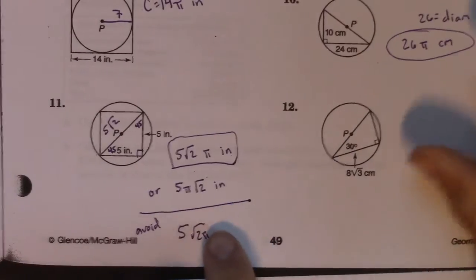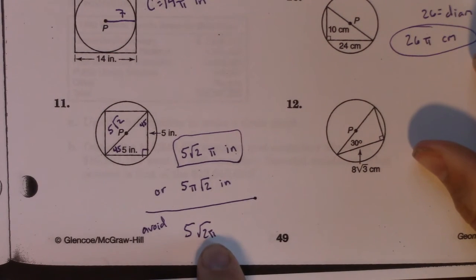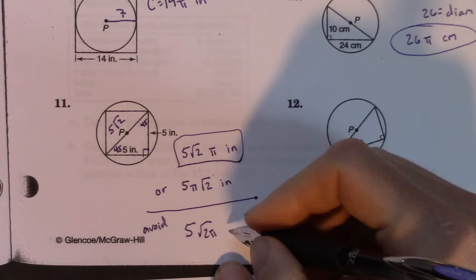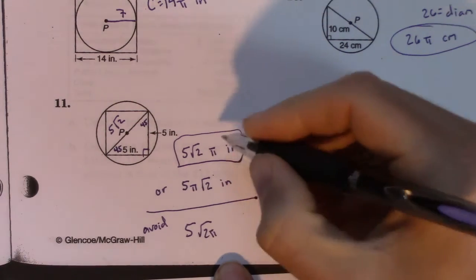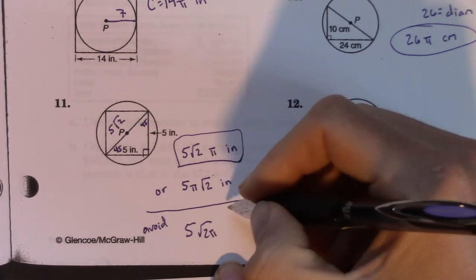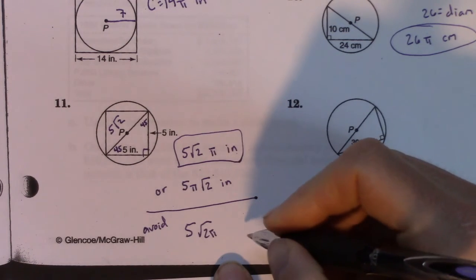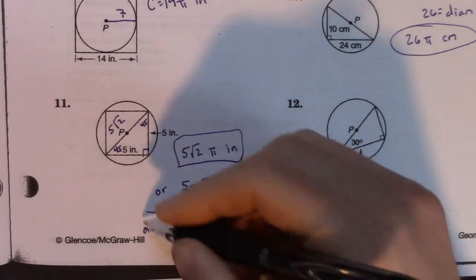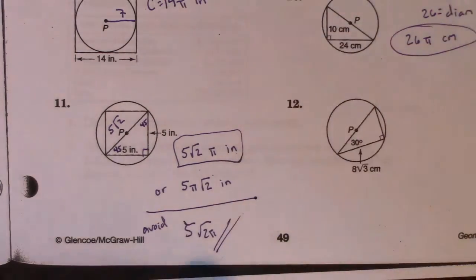Because if your answer looks like this, is the pi under the square root? Is it not? I don't know. So just be careful and make sure your notation is neat and the pi is clearly outside of the square root. So I'm just going to put that right there.